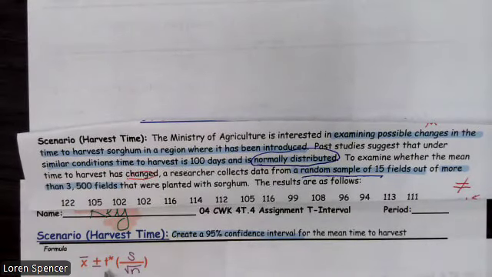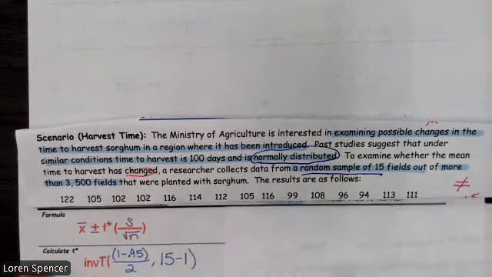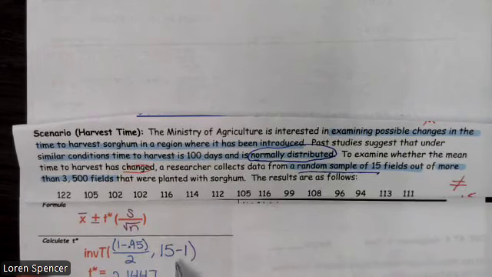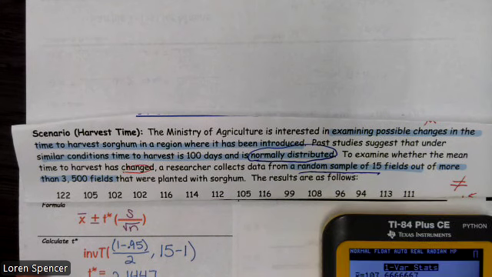Well, we know it's going to be x bar plus or minus t star s divided by the square root of n. Let's start off by calculating that t star. Well, t star is going to be inverse t, 1 minus 0.95 divided by 2, and the sample size minus 1. So let's go ahead and do that real quickly.